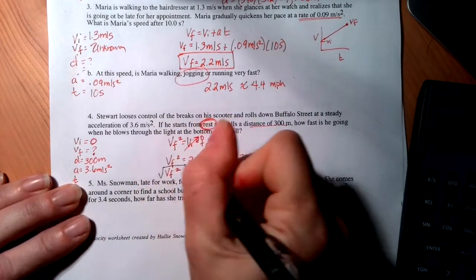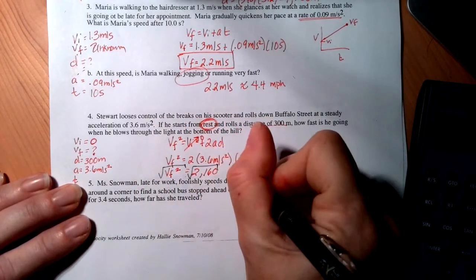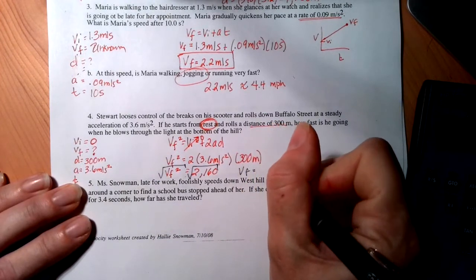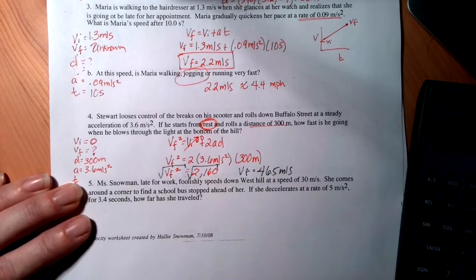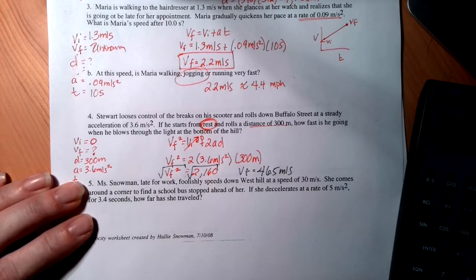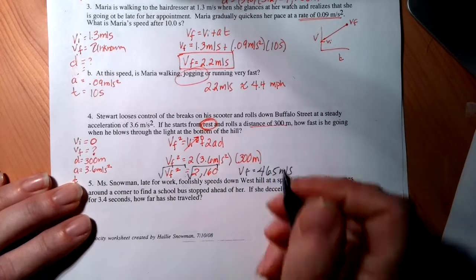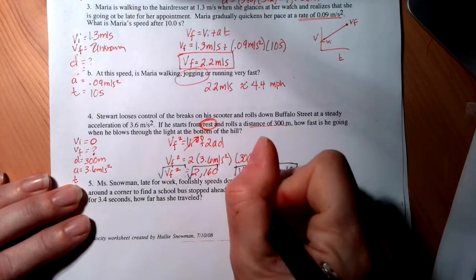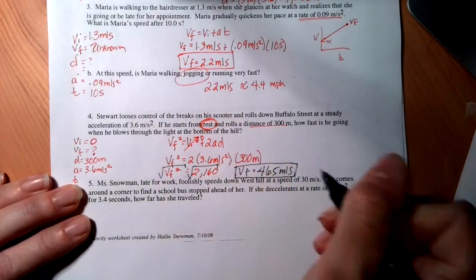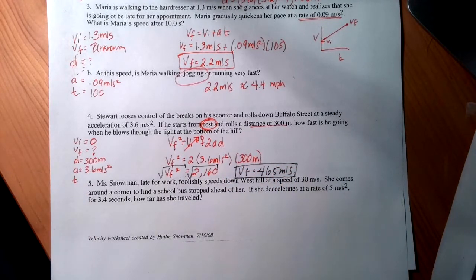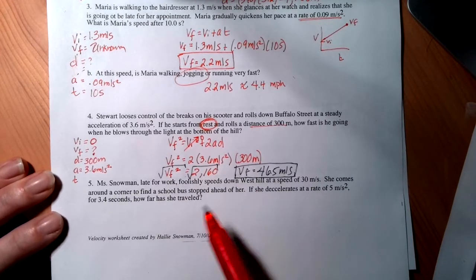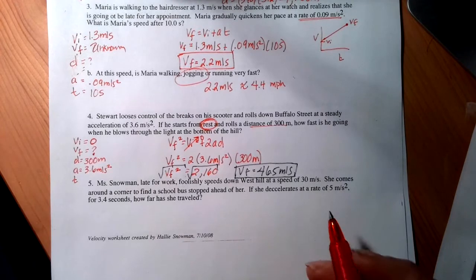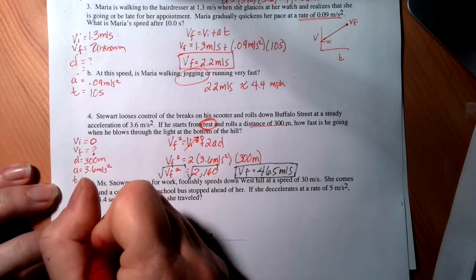So I'm going to take the square root of both sides. And I'll get that VF equals 46.5 meters per second. I'm just going to check my math there. Yeah. All right. And then finally, Miss Snowman, foolishly late for work, speeds down West Hill. Must be a better year. Let's put our data table out.